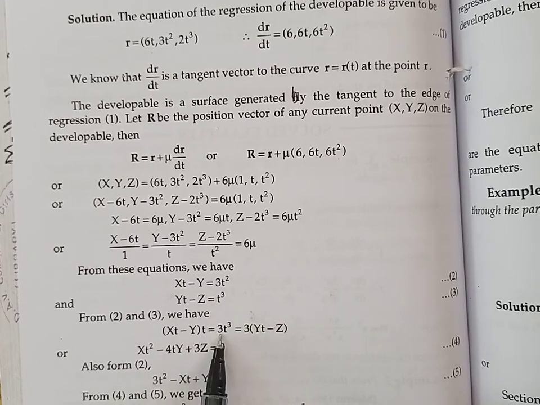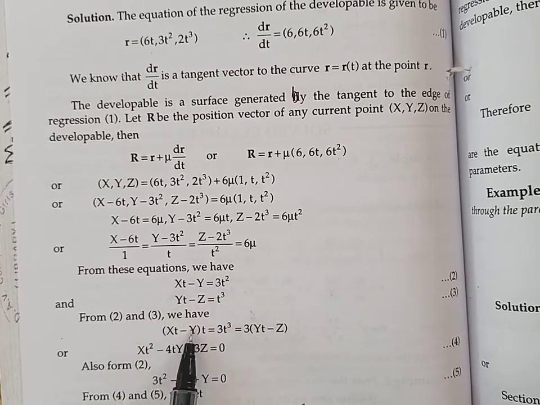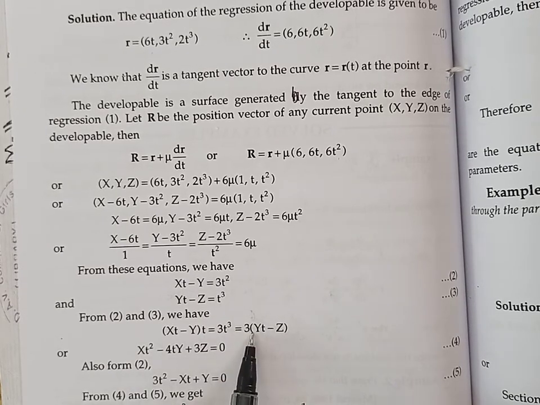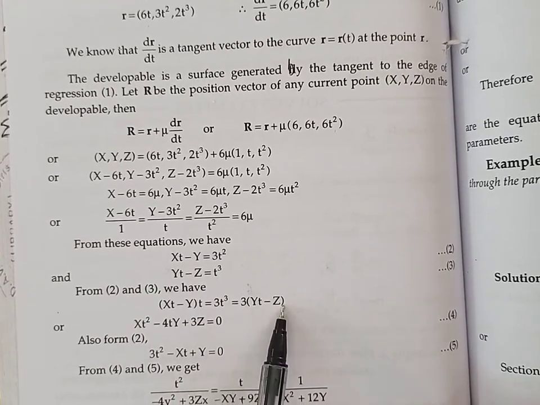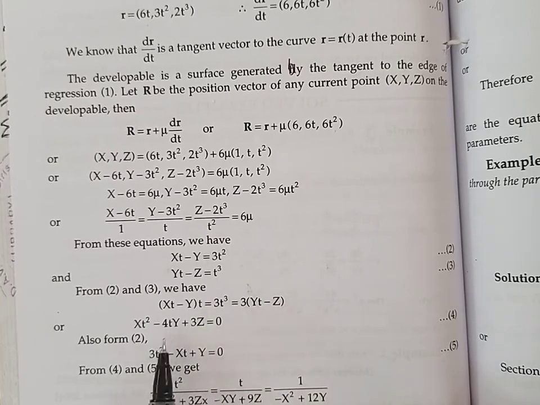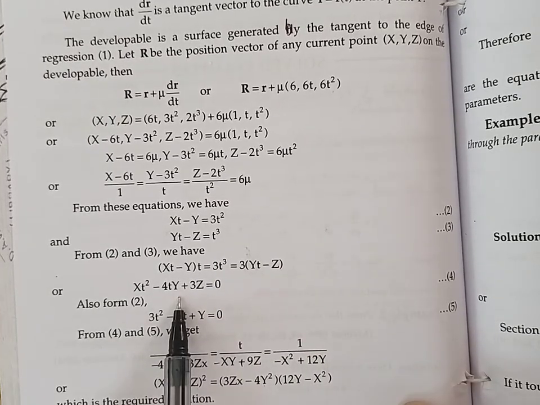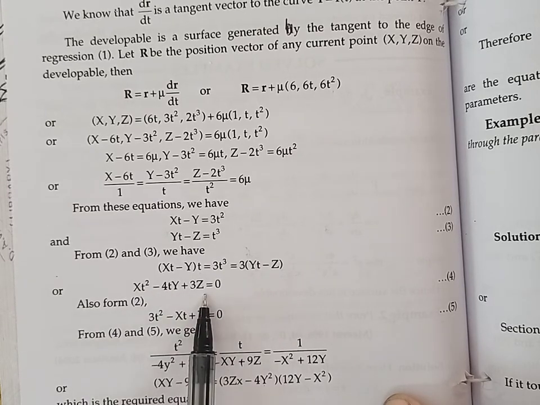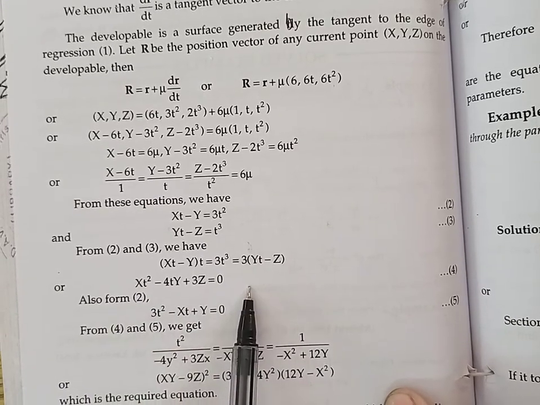So 3t cube is equal to Xt minus Y into t, and this is further equal to 3 into Yt minus Z. Simplifying this, we get a quadratic equation in t which is given by Xt squared minus 4tY plus 3Z is equal to 0.